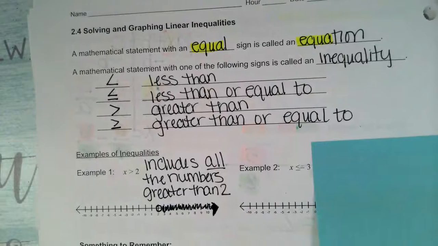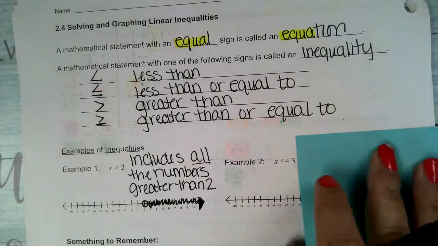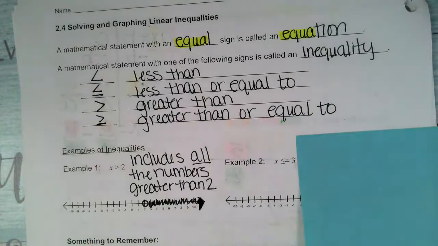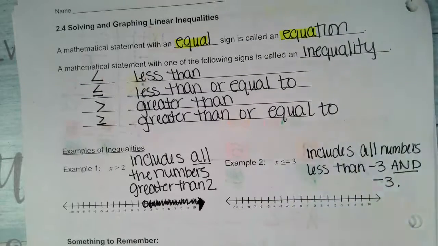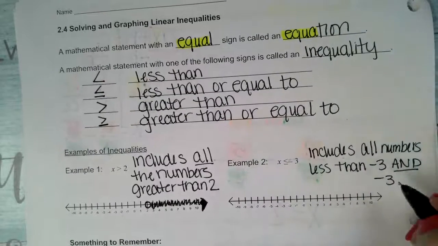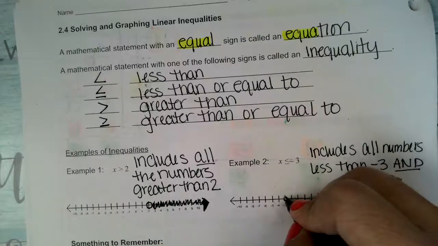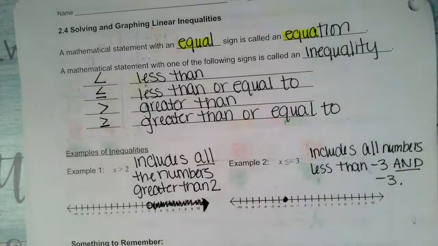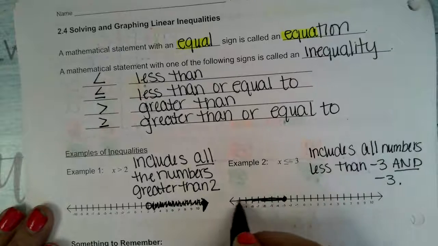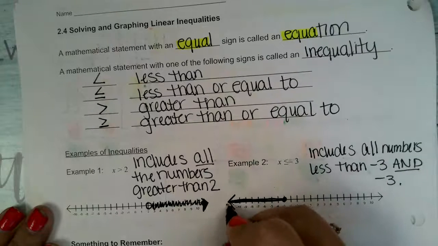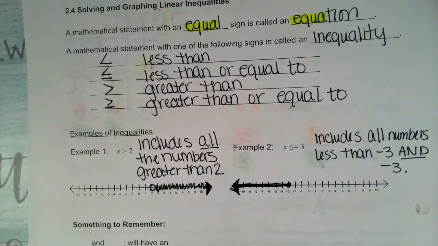So the next example is example 2, x is less than or equal to negative 3. Now what that means is that x can be any number that's less than negative 3, but it also can include the negative 3. So it includes all numbers less than negative 3 and negative 3. So this time, since it's including it, it's going to be a closed circle on that number, which was negative 3. And then you're going to shade in, because remember, shading is all of the solutions, all the numbers that are smaller than negative 3. So I'm going to go this way to the left, and then I'm going to shade in that arrow to show that it keeps going on forever and ever in that direction.